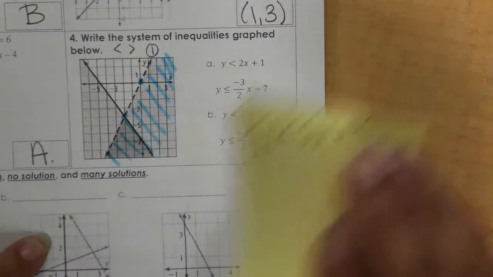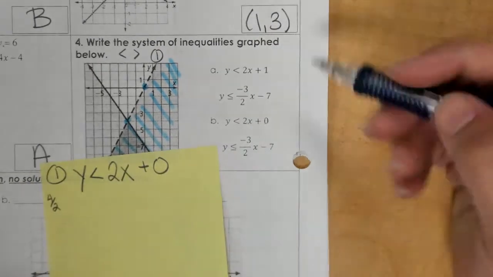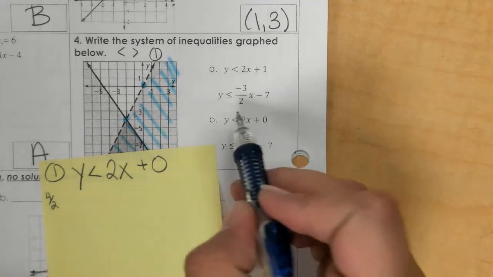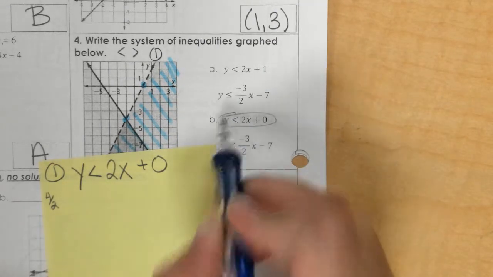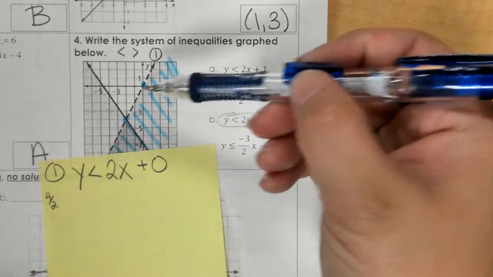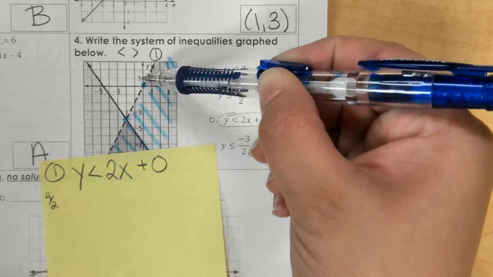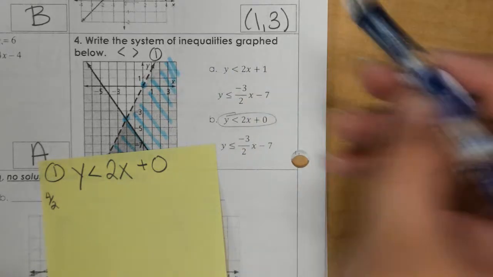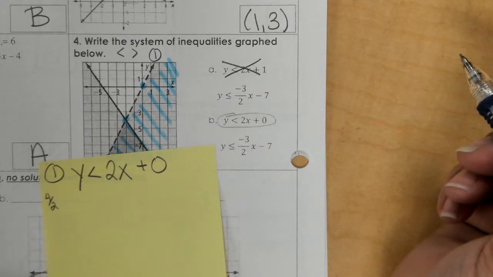So now if I look over here at possible choices, I see that this matches what I just found. This says plus 1. 1 is right there. And we can see the line does not go through 1. So we know it's not A.